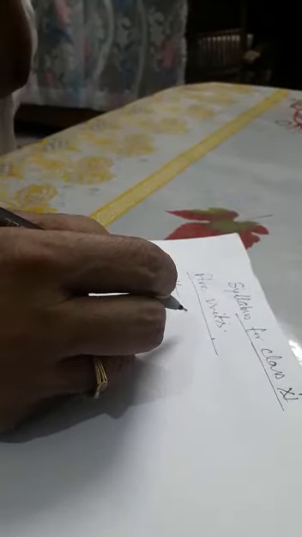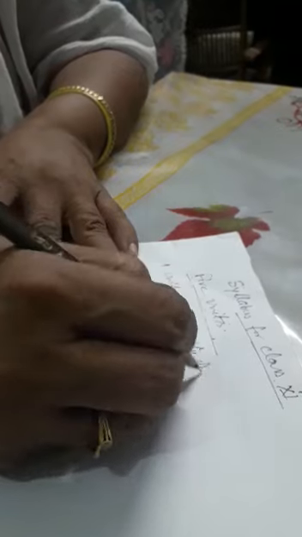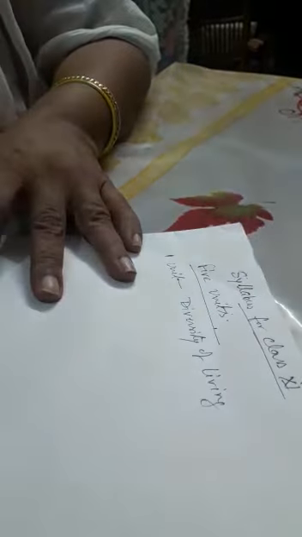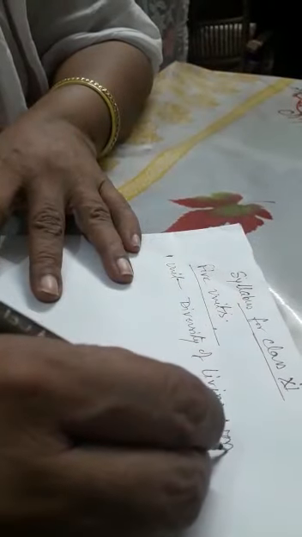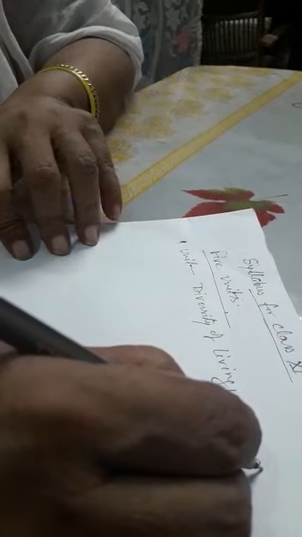In this book there are 5 units. The first unit contains diversity of living world, living organisms, and has 4 chapters.